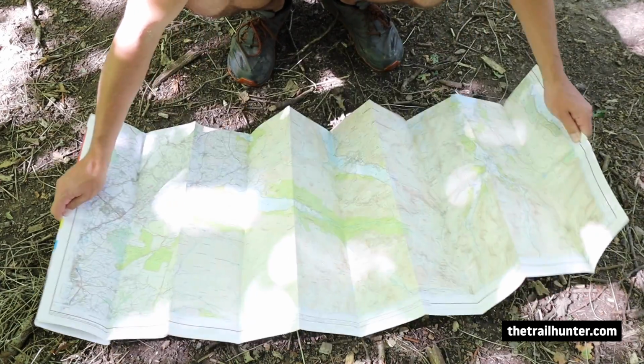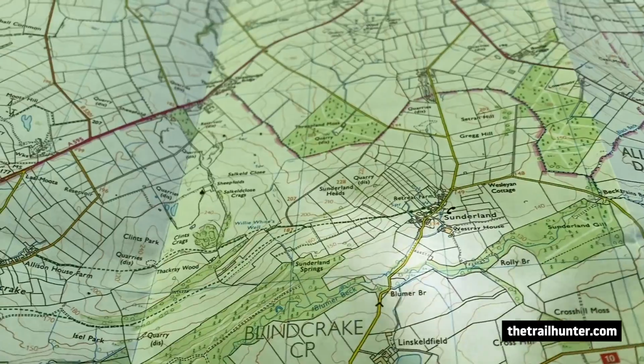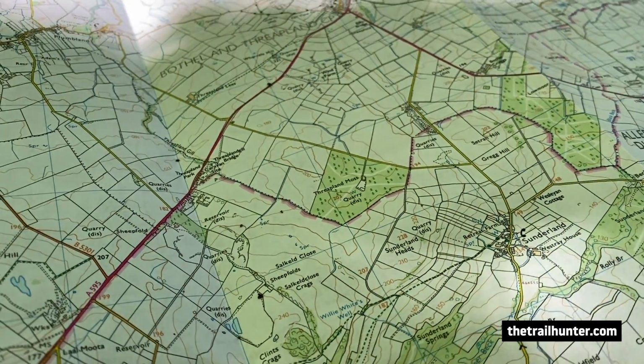If we open up the map, the private land is the white areas on the map. So anything in the white areas is a basic no-go. So when you're on the trails, if there's public footpaths, you have to stick to the footpath. You do not have right to roam, and you certainly cannot wild camp in those areas.